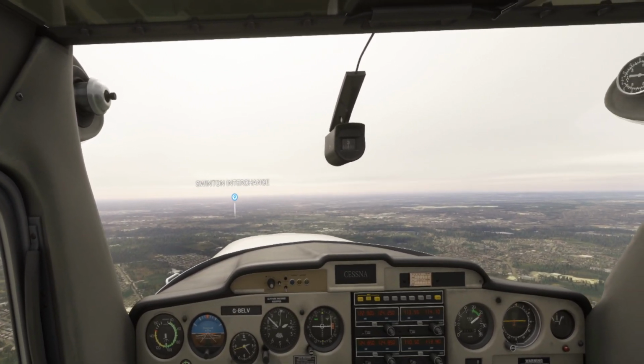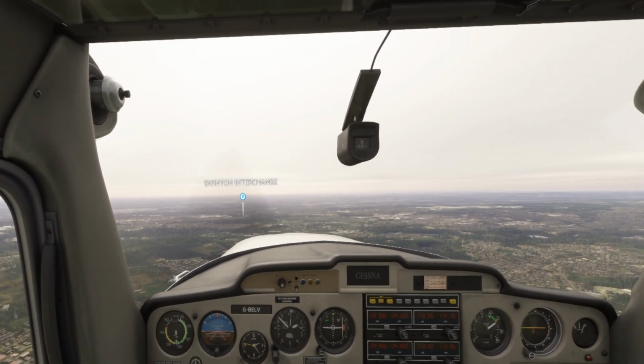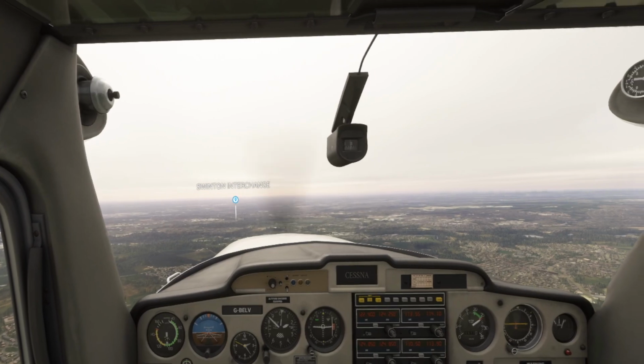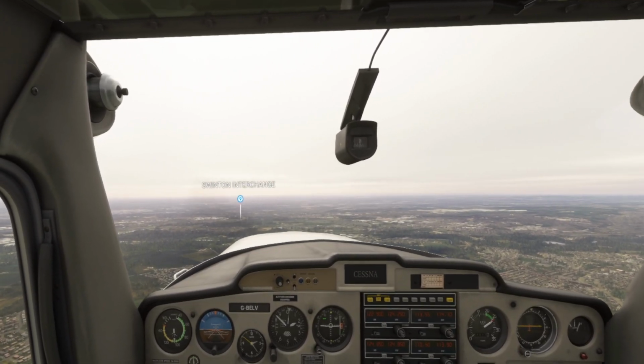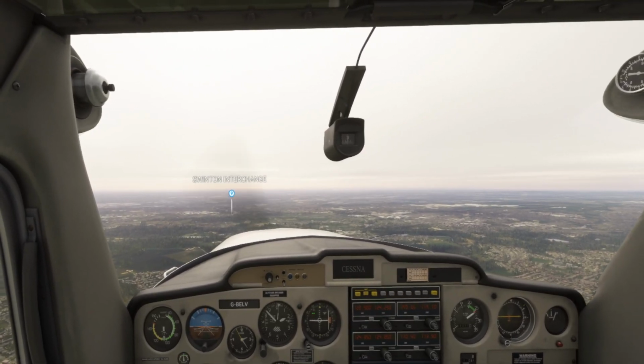The first thing we're going to look at is flying through the Aerodrome Traffic Zone, ATZ, which surrounds Barton, a busy and popular grass airstrip that is uncontrolled but provides an information service.